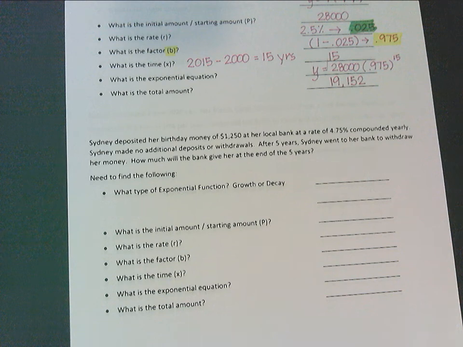8th grade, Algebra 1. This is Mrs. Sigley. I am continuing with the examples for real-life situations for exponential functions.